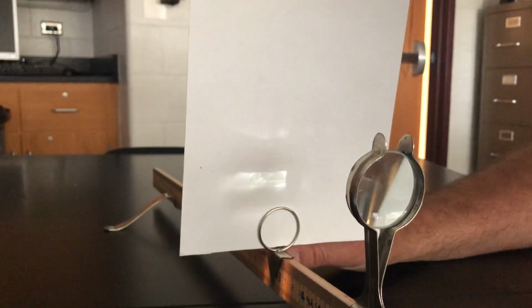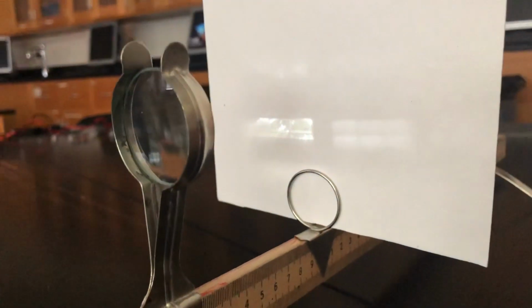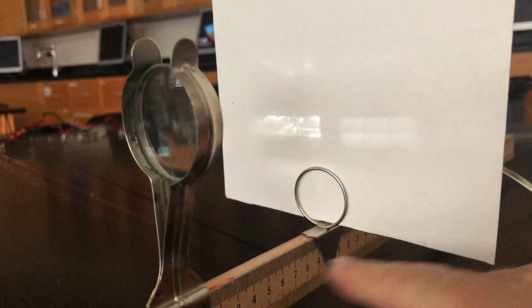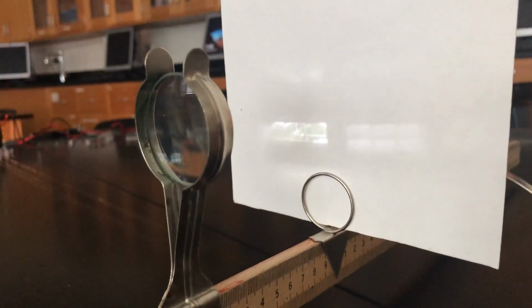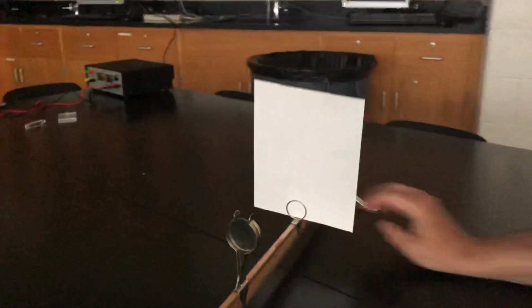Too close, can't see it. Forms perfect right there. In fact, you can see the swaying of the trees. So in that spot, I'm at about 10 centimeters. From the lens to here, it's about 10 centimeters. So that's the focal length of this lens. Okay? And it will form images.